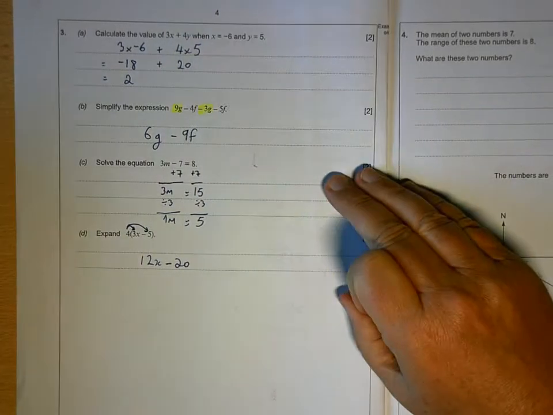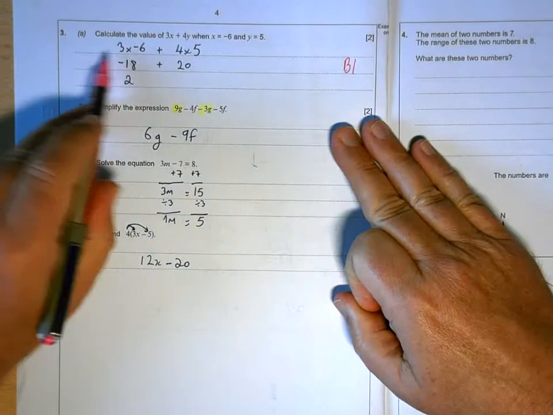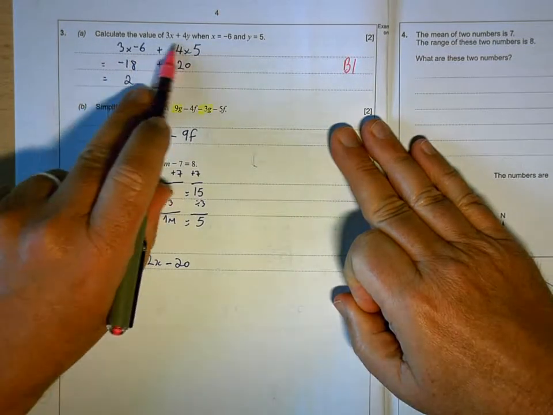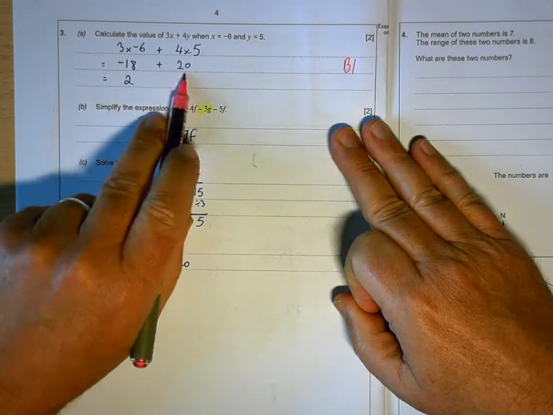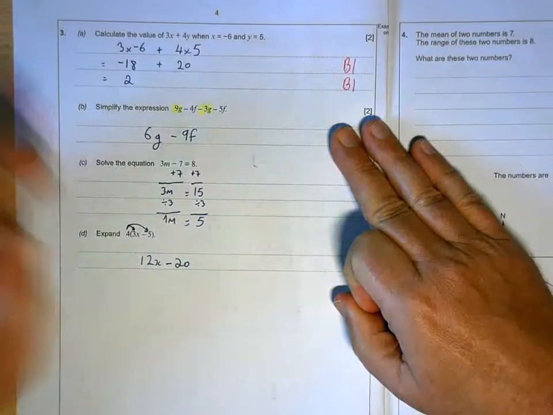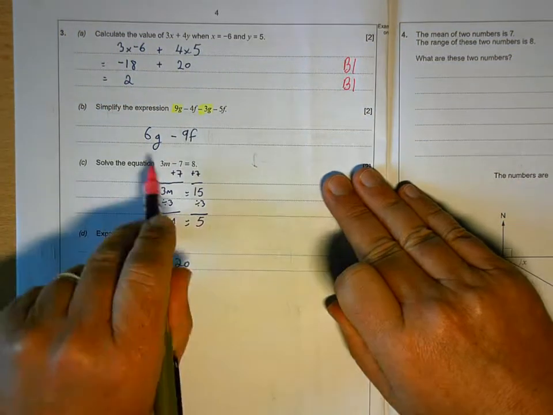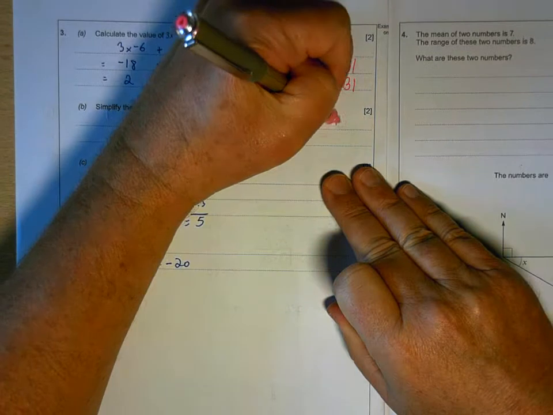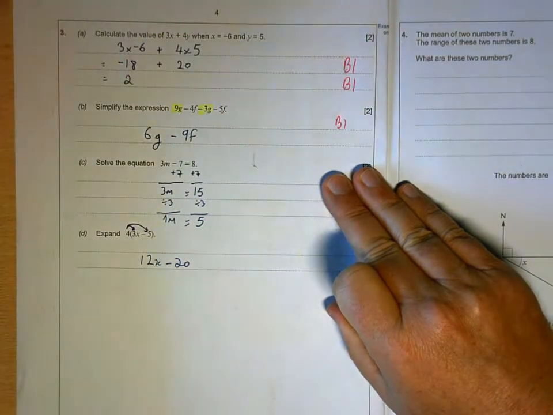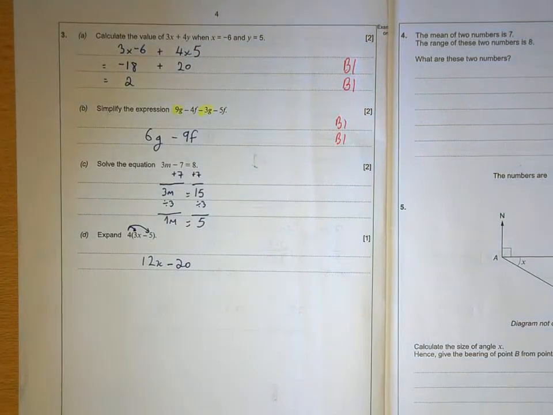So marks for that. For the first one, there's 1 mark for substituting into the formula and working out correctly one of those values, and there's 2 marks if you get the correct answer of 2. For the second one, there's 1 mark for sight of 6g, and there's 1 mark for the sight of minus 9f.